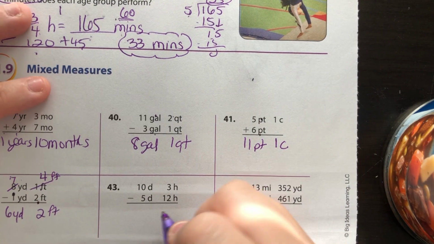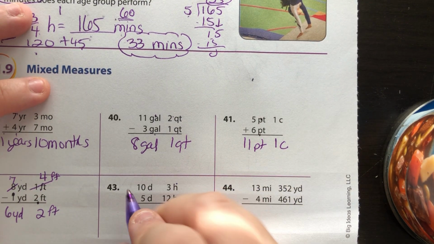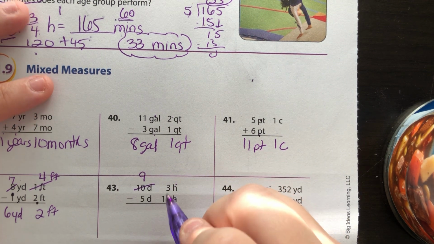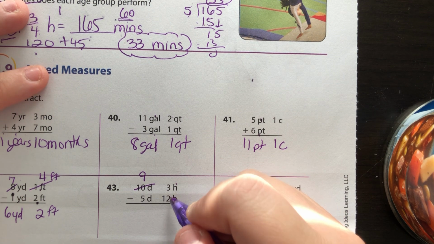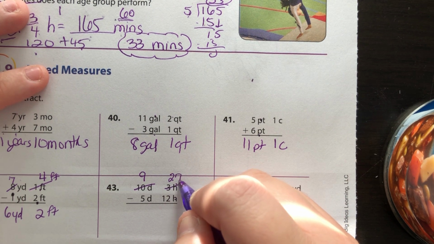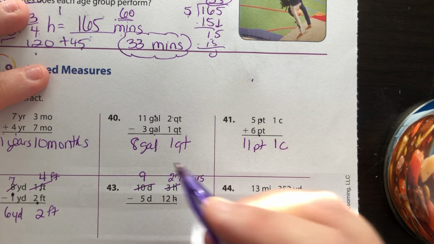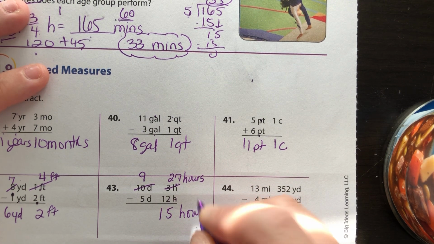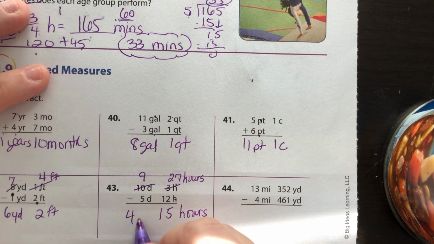Over here, I can now take 12 hours out of 3 hours. So I have to take 1 day out and turn it into 9 and add those 24 hours, that is 1 day, to that 3. So this is now 27 hours. 27 minus 12, that gives me 15 hours. And 9 days minus 5 days is 4 days.